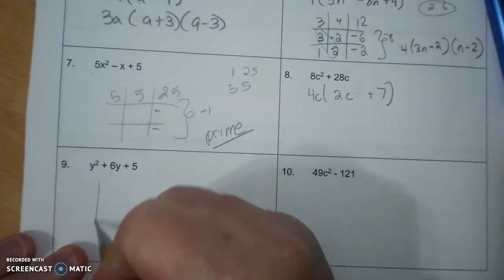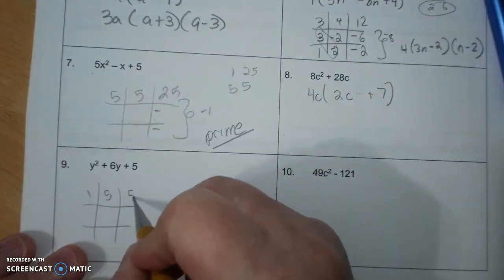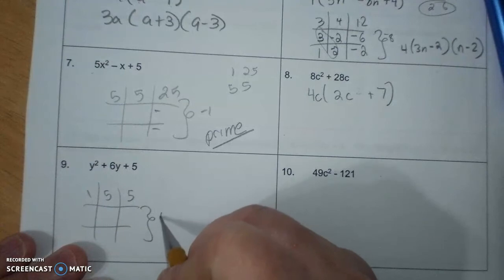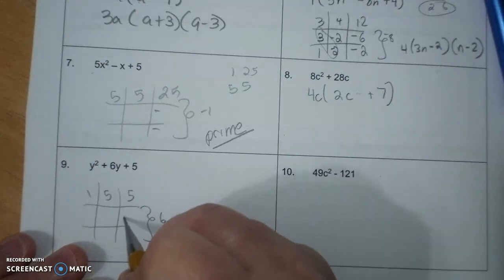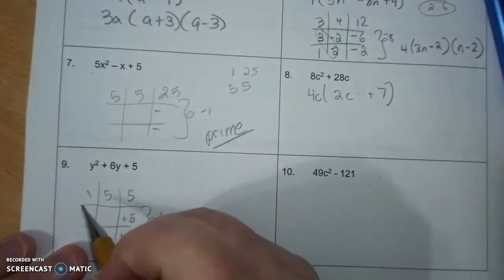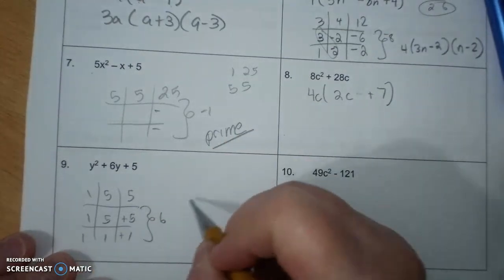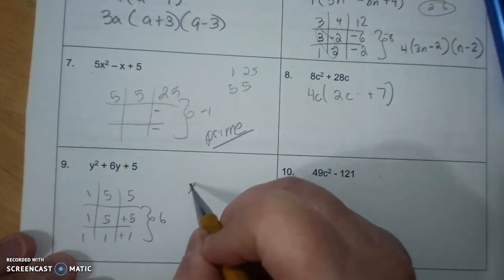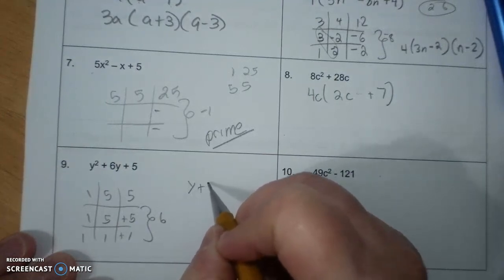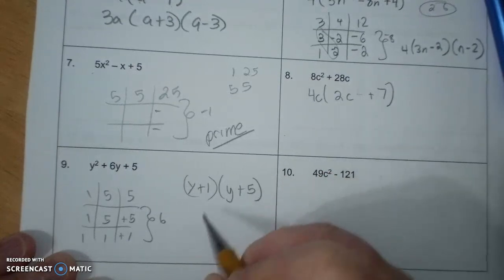This is 1 and 5 and 5. Factors of 5 to add up to 6. They're both positive. That's 5 and 1. That's y plus 1 times y plus 5.